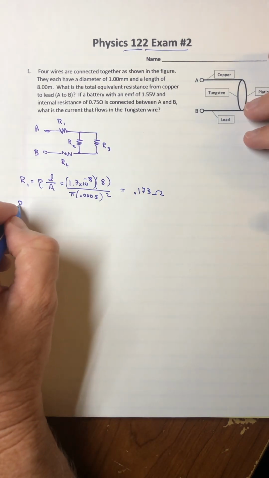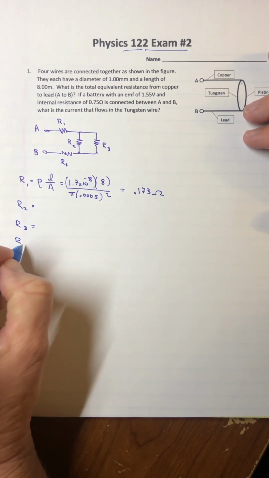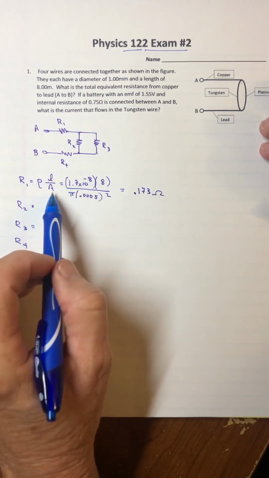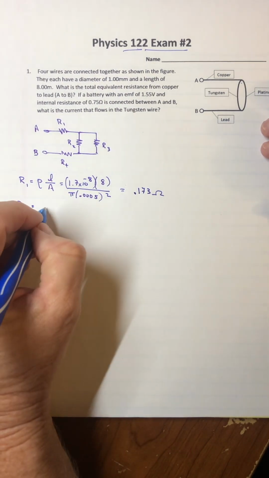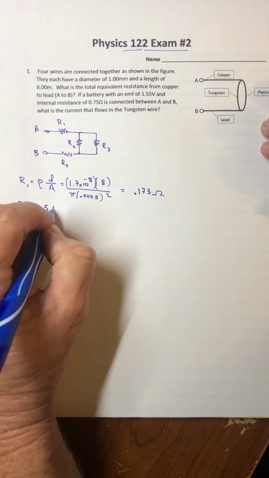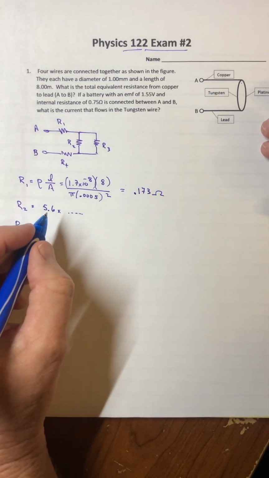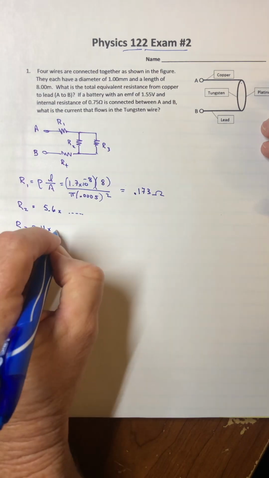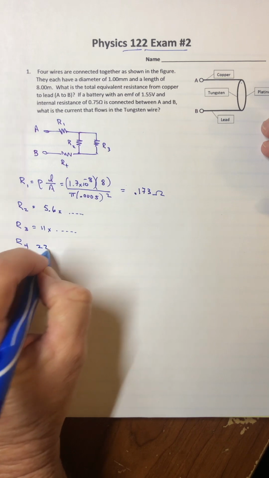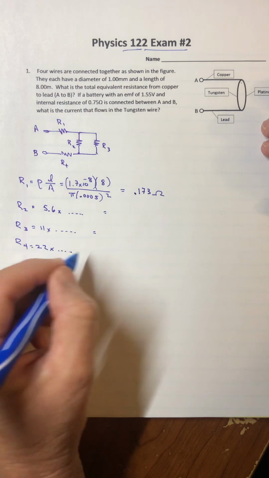But we can do the same logic for number 2, number 3, and number 4. And maybe saving our little time, especially on an exam, we'll see that this is a resistivity of 5.6 times 10 to the minus 8, and everything's the same. This is 11 times 10 to the minus 8, and everything's the same as the copper. And this is 22 times 10 to the minus 8, and everything is the same.